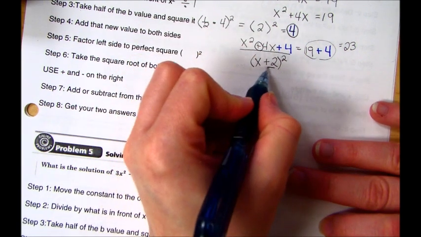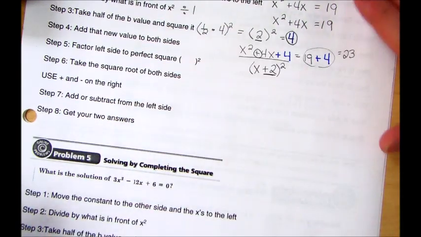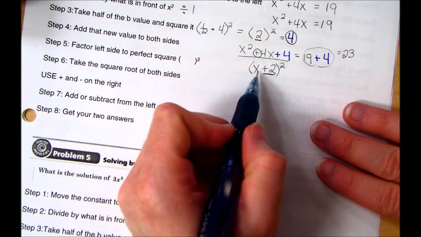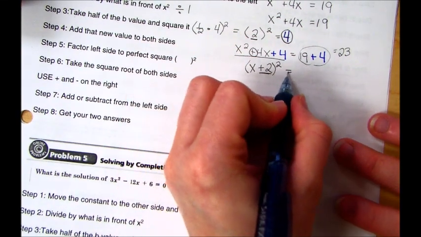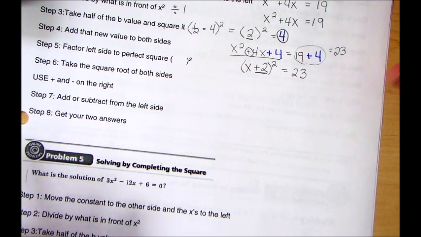Notice this 2 matches this 2 from step 3. If you don't believe me, you can do the box method, but I promise you will get x plus 2 twice. And now that equals 23. Once you get this far, your problem is almost done.